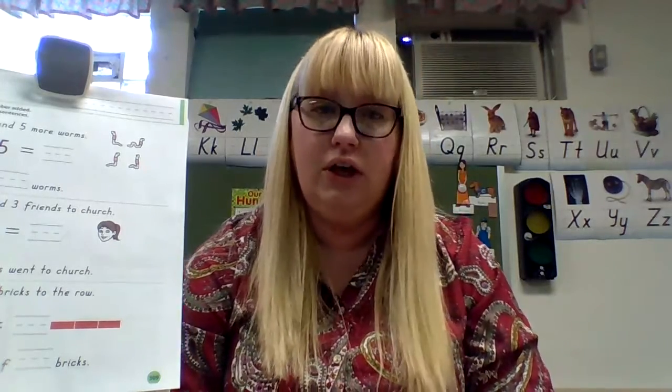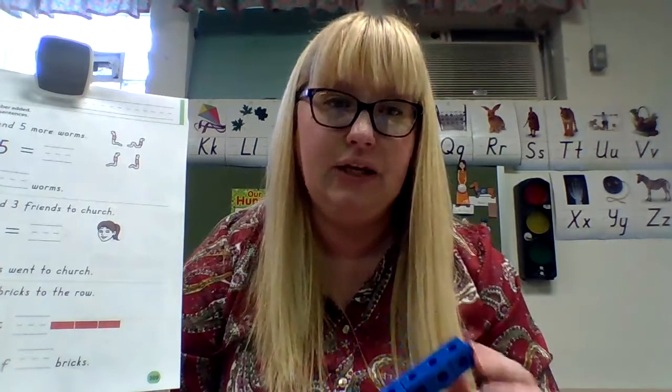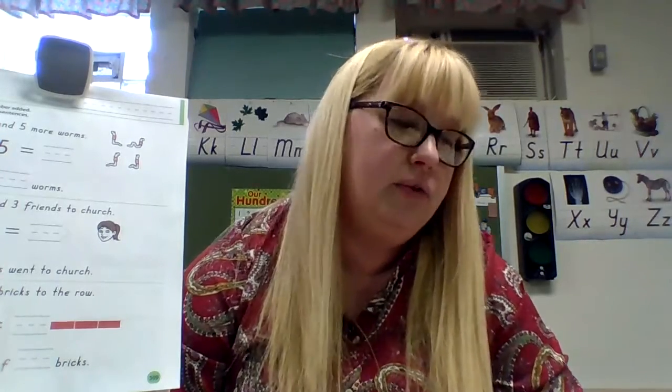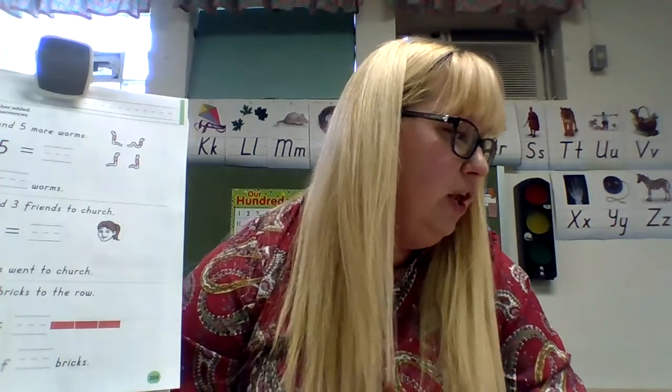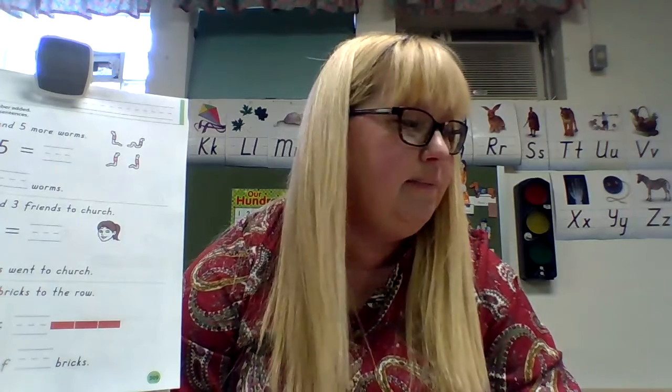So I'm going to read to you a little word problem with Mrs. Brown, what she was doing from my book, and that's where we're going to use these connecting cubes. So listen carefully first to my little word problem or little story, and then I'll show you what we're going to do with the cubes. So it says Mrs. Brown is putting away winter clothes in boxes.